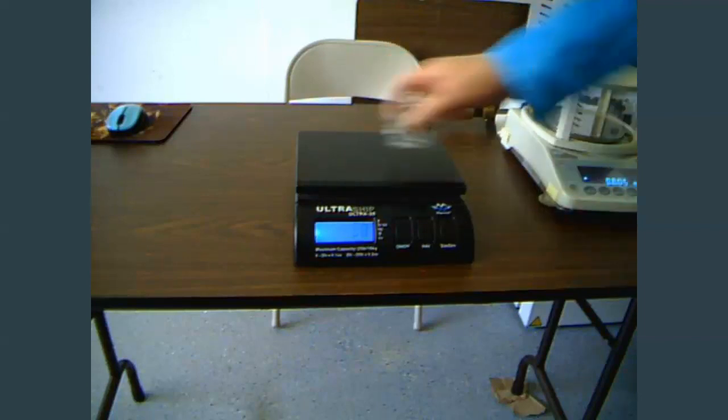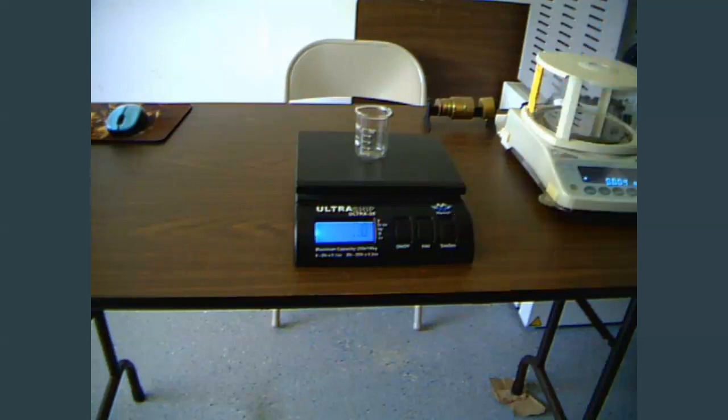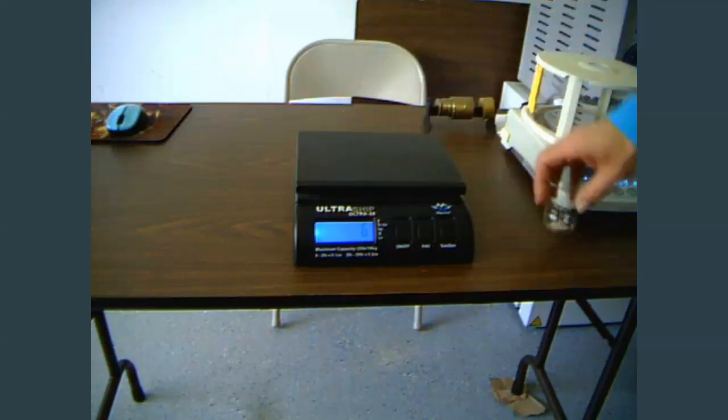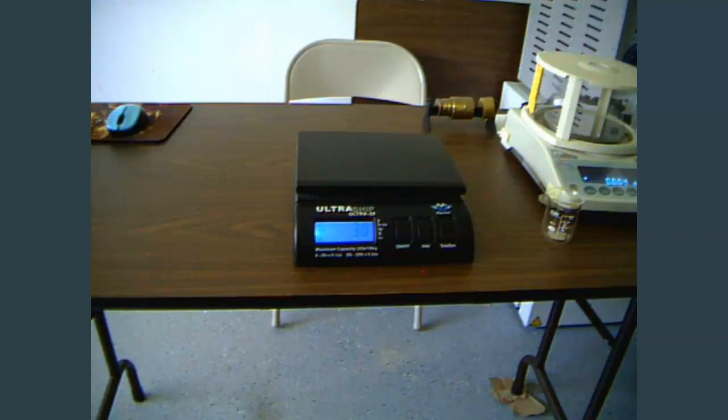Now, an easier way to do that is to use this button here, which is the tare, T-A-R-E, or zero button. When you press that button, it zeroes out the mass of the object that's sitting on there. In this case, it's a beaker. And then when I put the quarter in, it has a mass of 6 grams. Now, when you take this off, it's going to go to a negative value. We can see over here it says negative 30 instead of 30. So we press tare again, and it will zero that out.